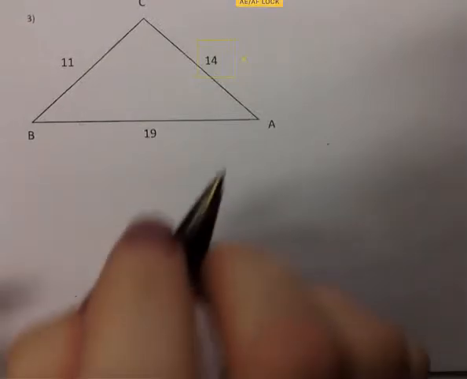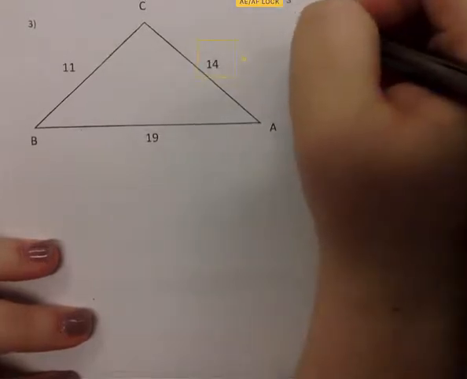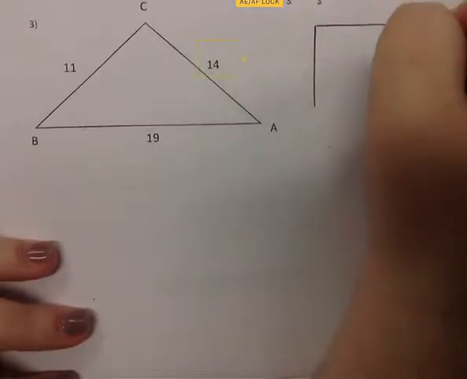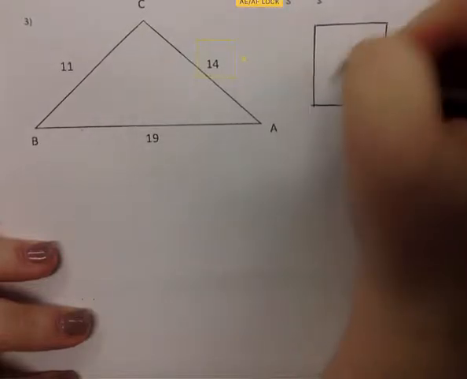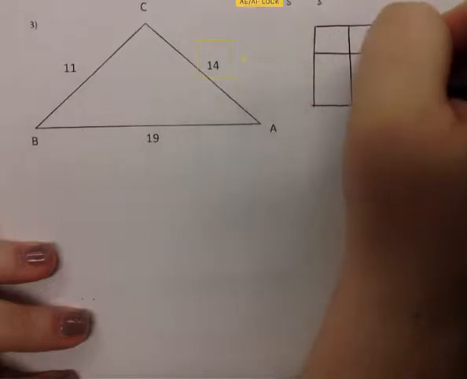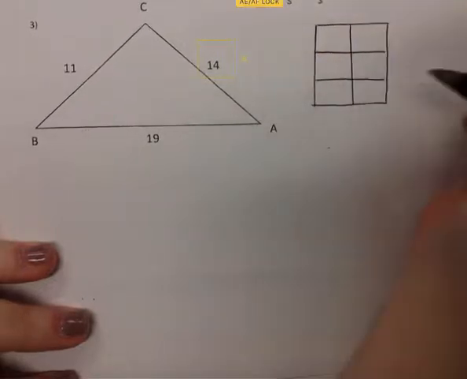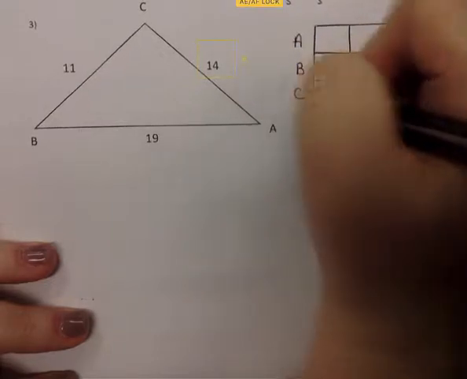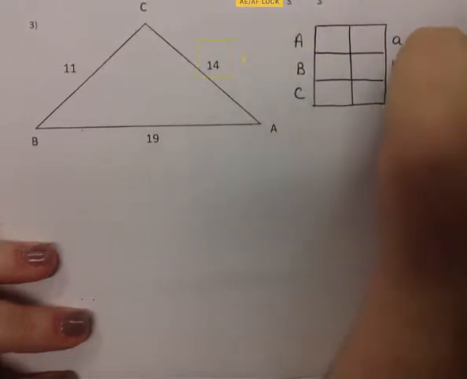To determine if I need to do law of sines or cosines, I'm going to make my chart that I plug all of my information into. So my 2 columns for my angles and sides, and my 3 rows for A, B, and C. So I'm going to have angles big A, big B, and big C, and then little a, little b, and little c.